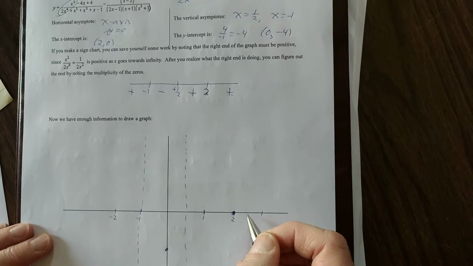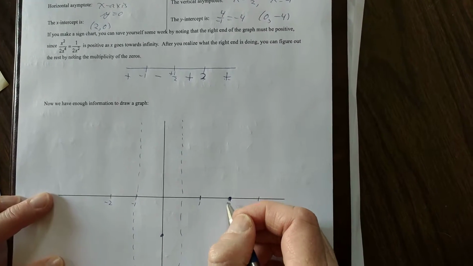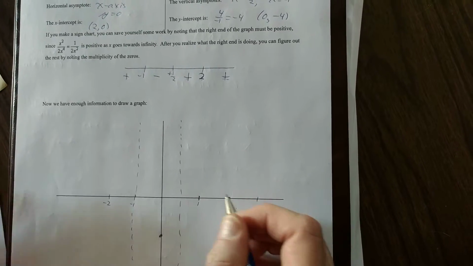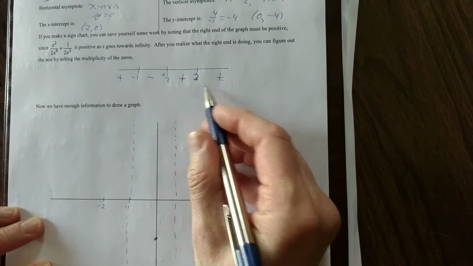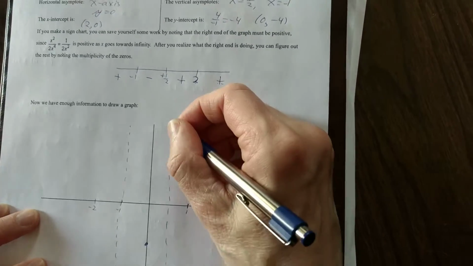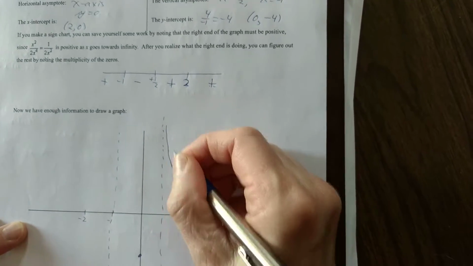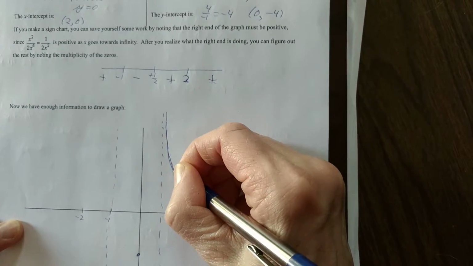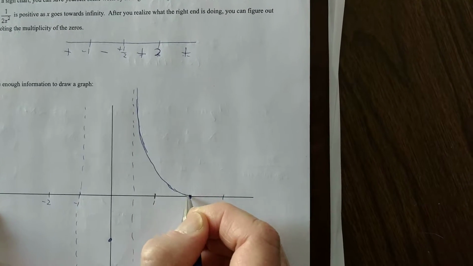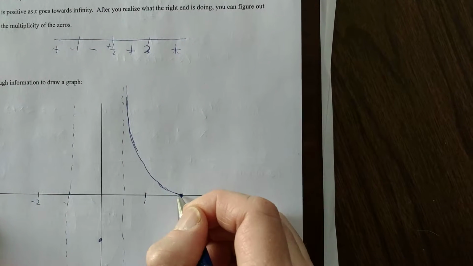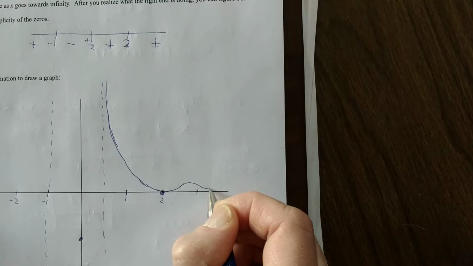This time, since the x-axis is the horizontal asymptote, I don't have to worry about being above or below them both. They're one and the same. So I know I'm positive on both sides of 2. That means I've got to approach from the top. My vertical asymptote's going to come up here, come down, hit the x-axis at 2, but stay positive. Instead of going through, I'm bouncing off the graph. And then I've got to come back and approach.